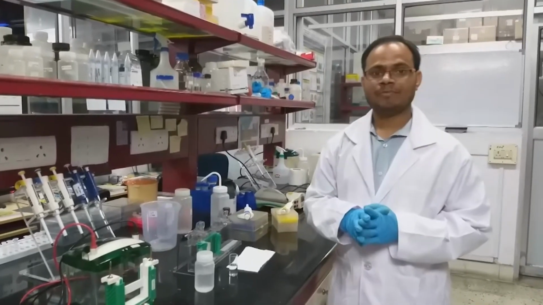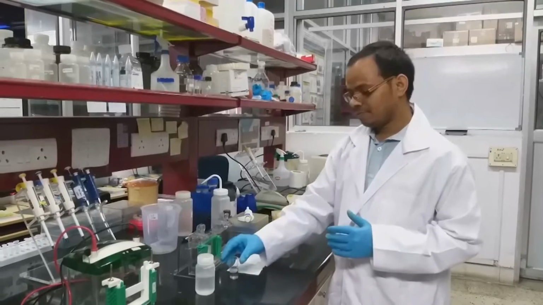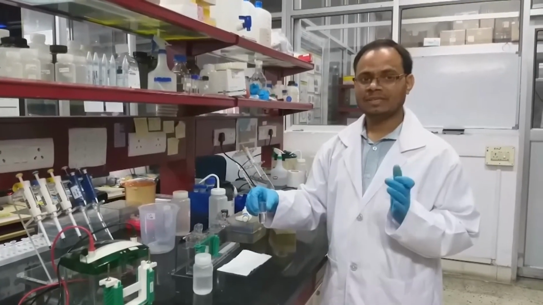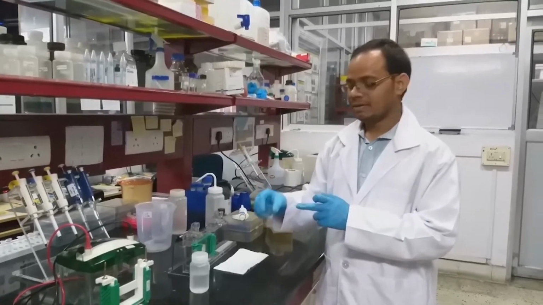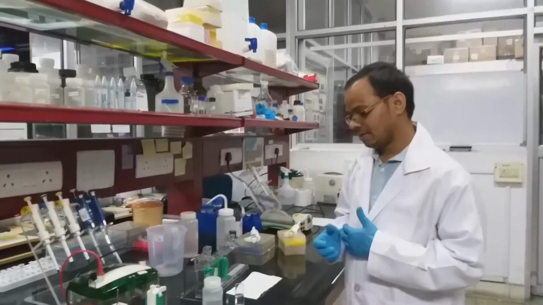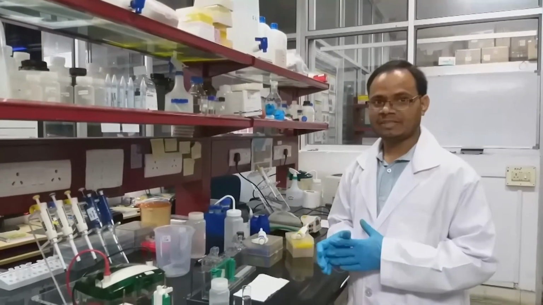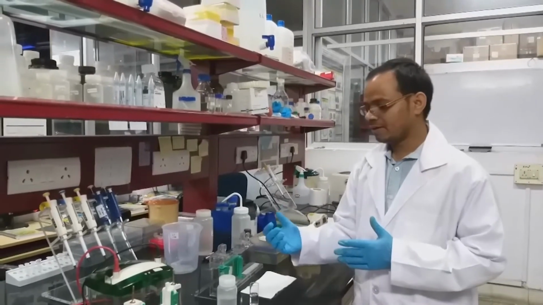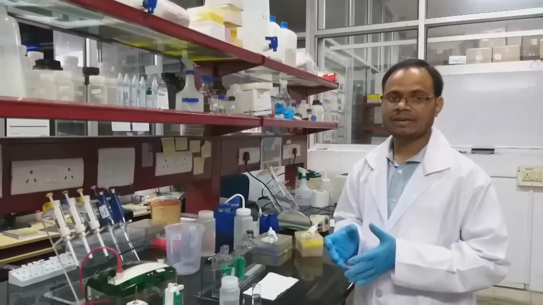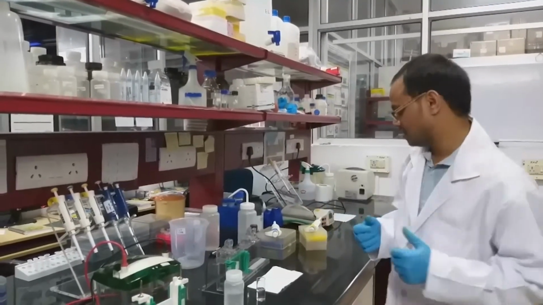In the final step, we have to add TEMED. After adding all the components, at the end, we have to add TEMED, because if you add it earlier, it will quickly facilitate the polymerization. So you cannot take it out with the pipette. It completely solidifies. So that's why you have to add it at the end of the resolving gel.